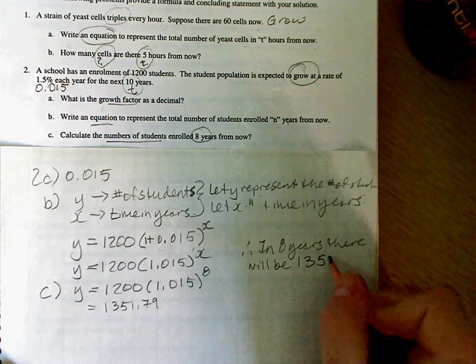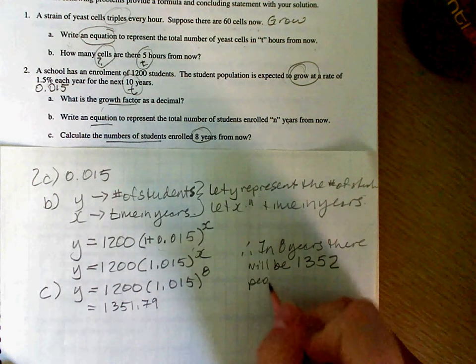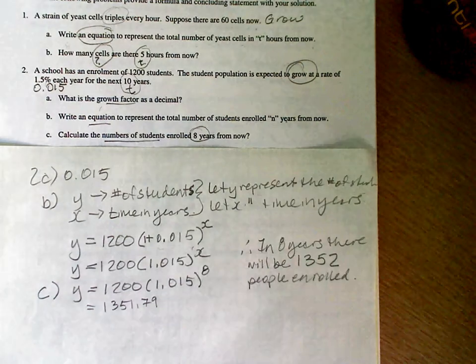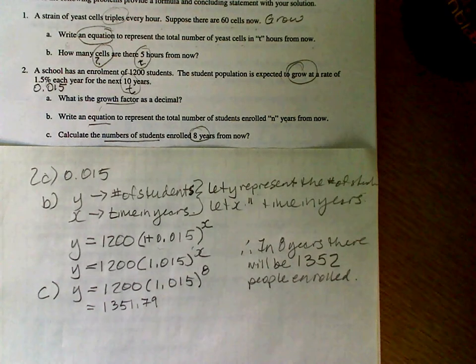there will be 1,352 people enrolled. Again, the English department may not be wowed by your sentence. It doesn't have all these amazing adjectives and all that other fancy stuff. But we're not looking for that. We're just looking to clearly communicate what we have to say. Okay? It's like a mathematician does an English class.